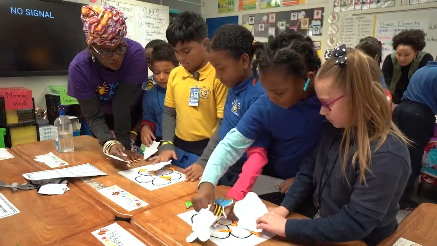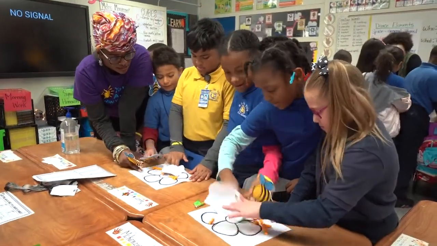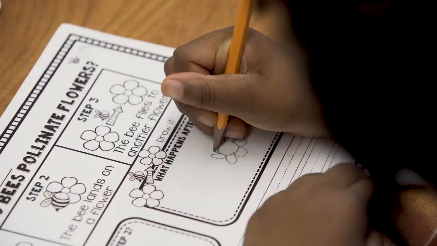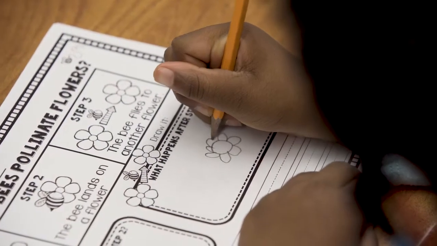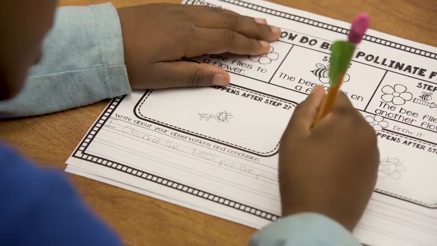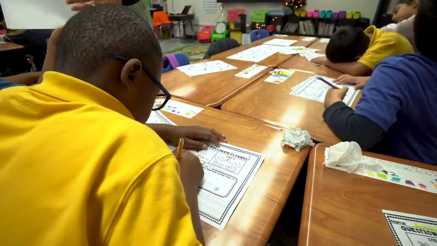And just to be able to see, like you said, the pollen on the flower, they were like, oh wow, that's what it looks like. And then also, as scientists, they get to actually write down what they observed through either drawing a picture or actually writing a sentence. So that was a big deal too, as far as like reading comprehension.